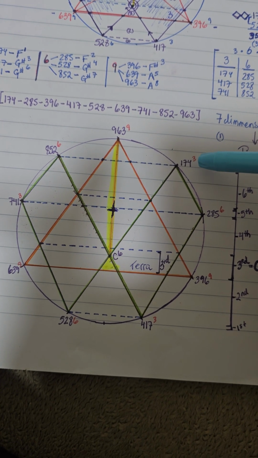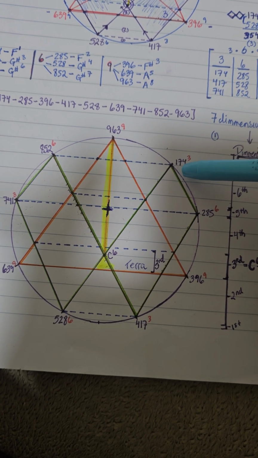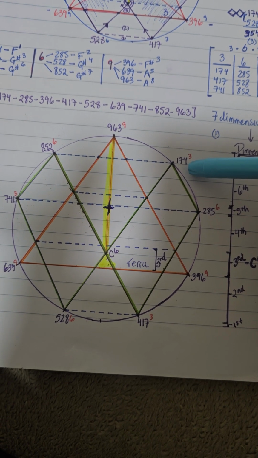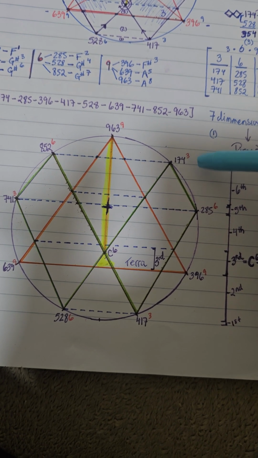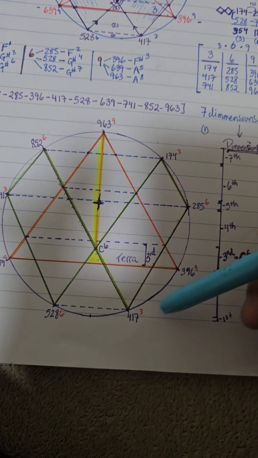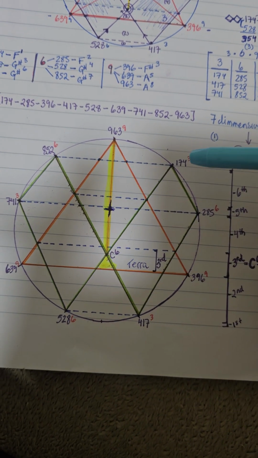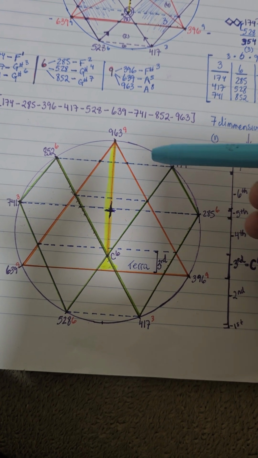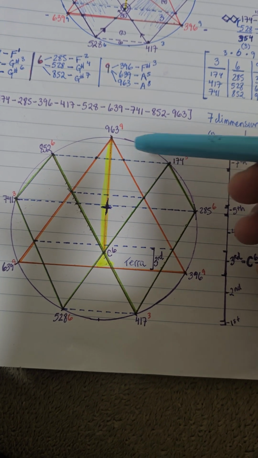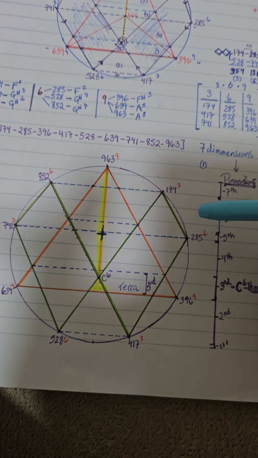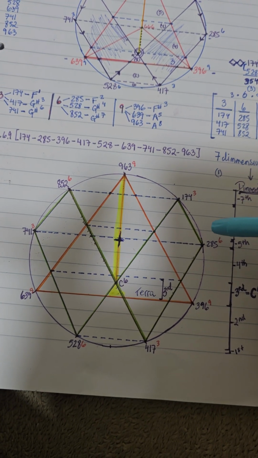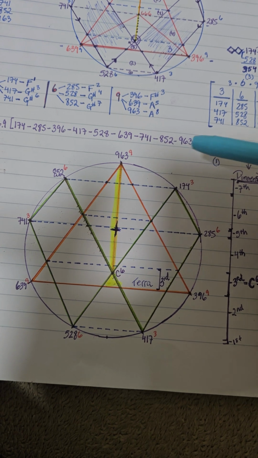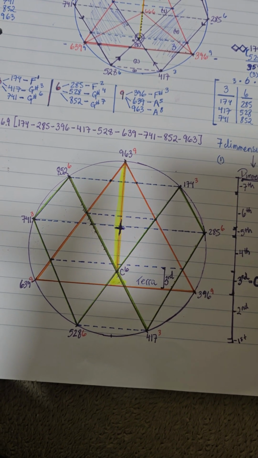Exponentially, these numbers are, when you add the numbers together, like 174, that's 12. 1 plus 2 is 3. The same for these numbers and frequencies. And they go in that very order, but these points are divided by 40 degrees. So how do we get that? You did 360 divided by 9, and you get 40 degrees.